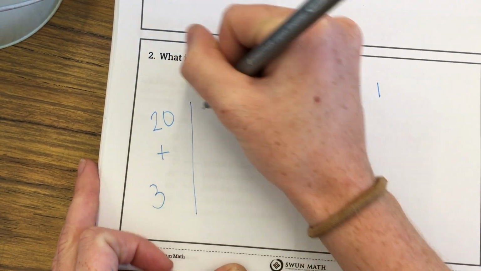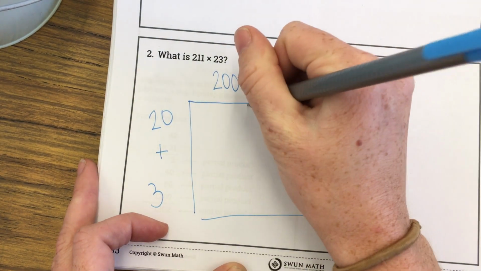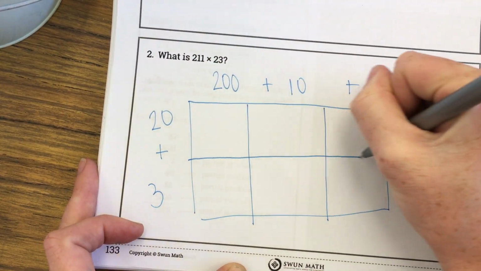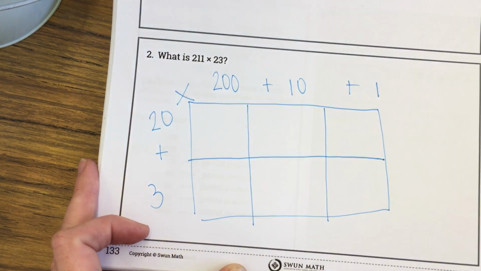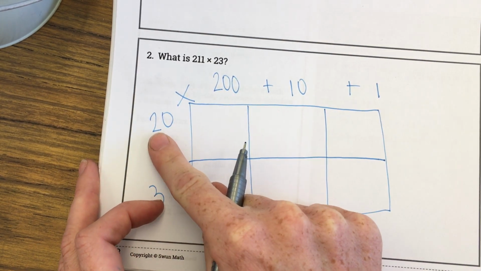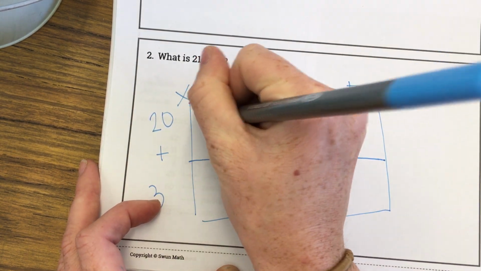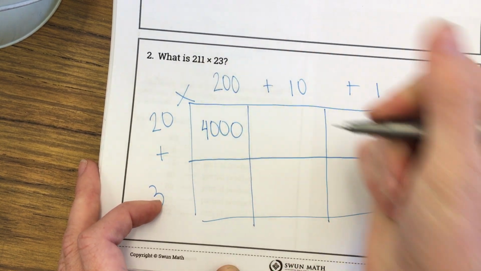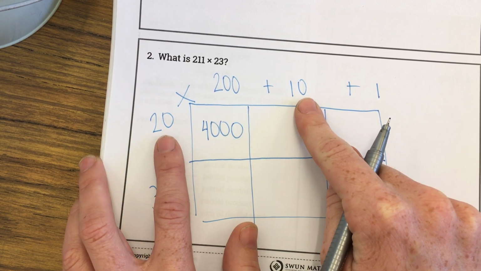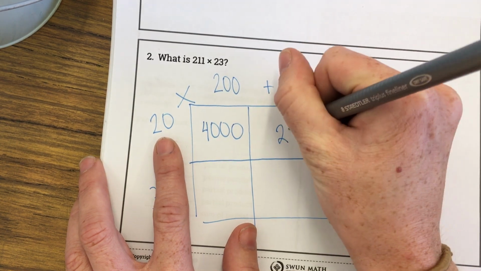Now I need to make my box. Count how many numbers I have. I have 3, so I'm making 3 columns. I have 2 numbers, so I'm making 2 rows. I have my multiplication sign to remind me, and I have 200 times 20, which is equal to 4,000. I have 10 times 20, which is equal to 200.